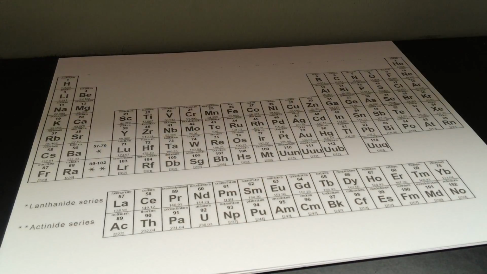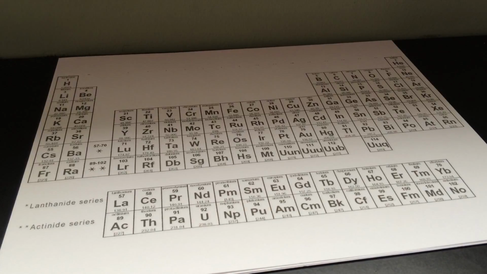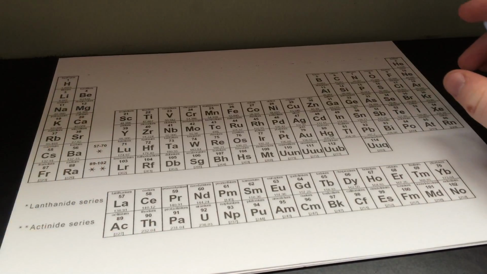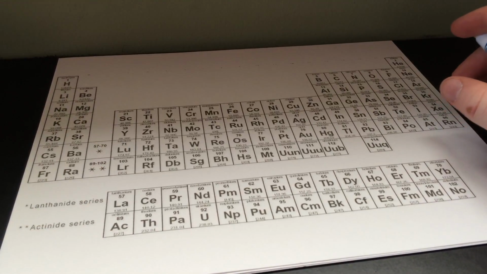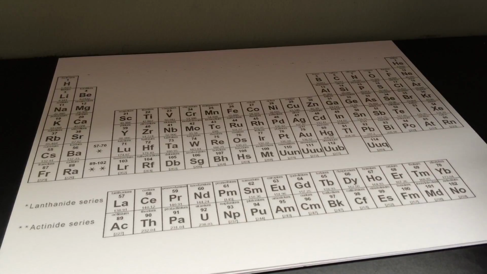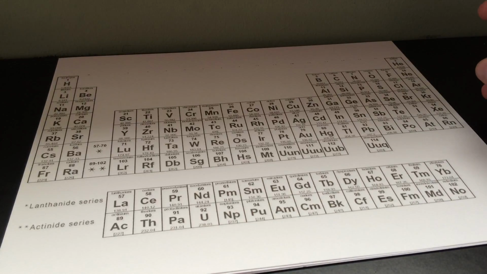Now we'll move on to atomic radius. Atomic radius is defined by how far away an atom is from neighboring atoms. It's half the distance between the nuclei of adjacent atoms, which is the radius.